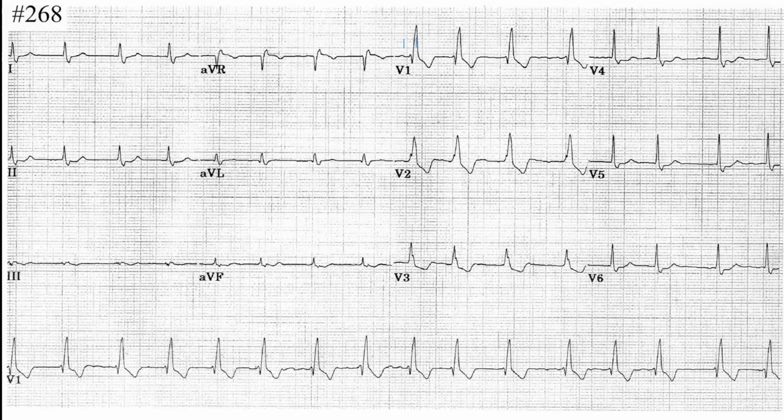Now let's see the morphology of the QRS. Is it wide or not? In V1, V2, V3? Yeah, all the way it is wide, because it's starting from here and ending here.